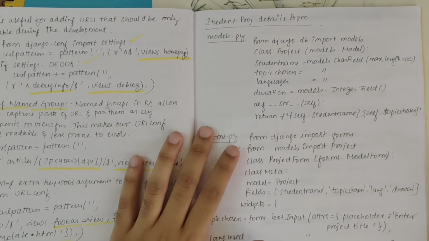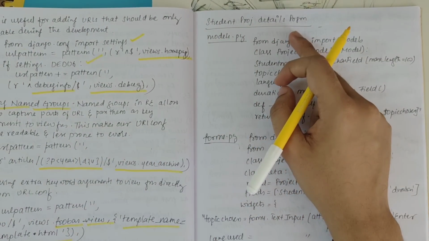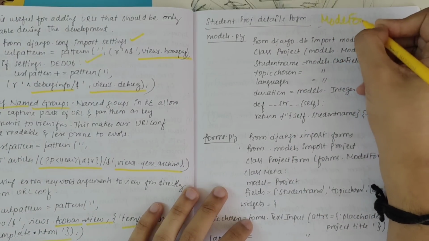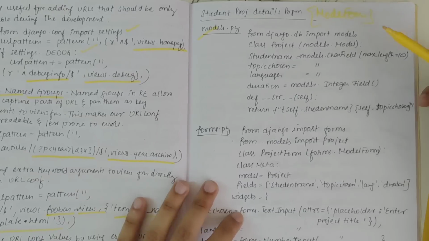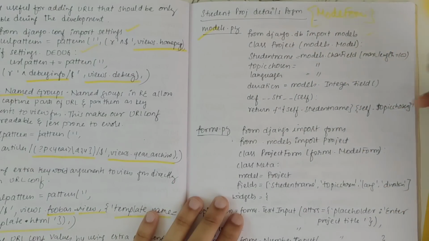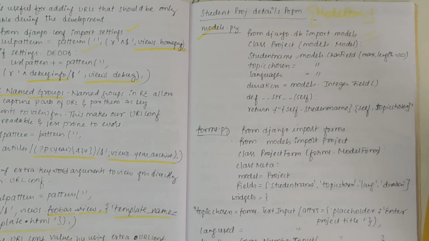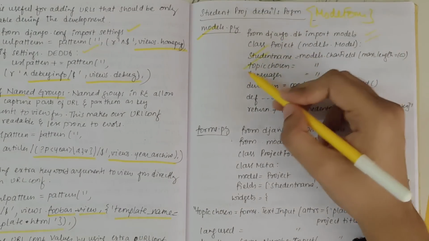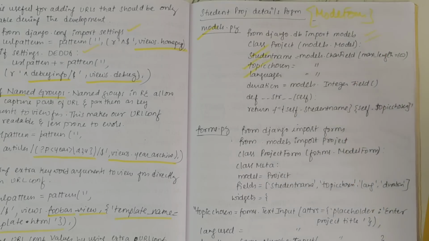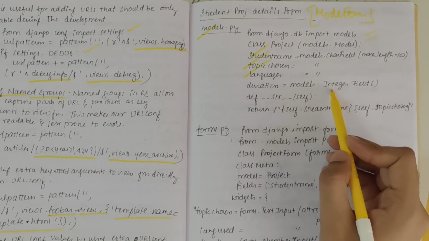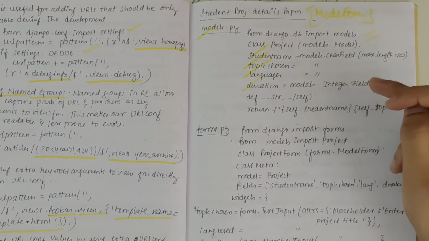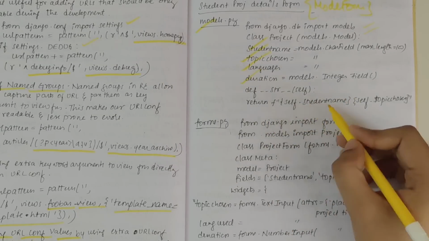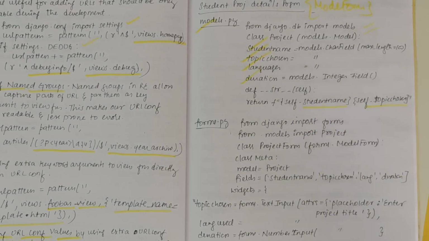Next, this was again the student project details program. This program was also asked, again an important one. I have to create a model form here. Starting from the models part, from django.db import models. After that, class Project is the class, Project is its name. I'm specifying the student name, topic chosen, languages, models.CharField, maximum length. After that, duration is models.IntegerField because I am entering the duration in terms of weeks. Next, define __str__(self), so I am returning self.student_name. I have to return the student name as well as the topic chosen.